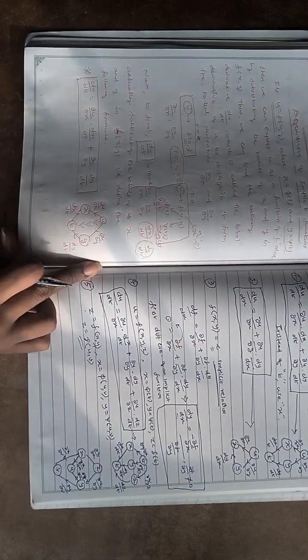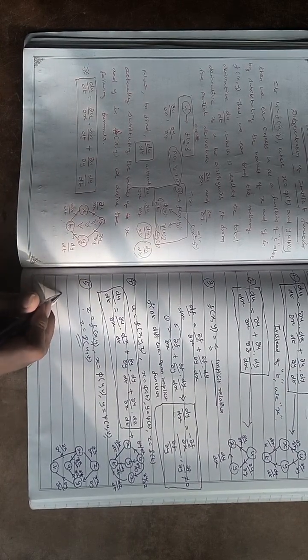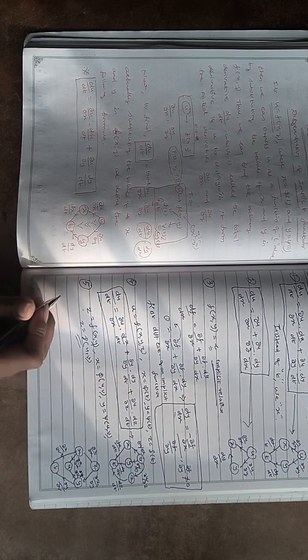One formula is dou z by dou u, since ordinary differentiation is not coming here.